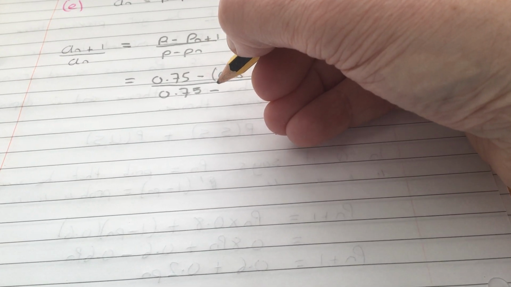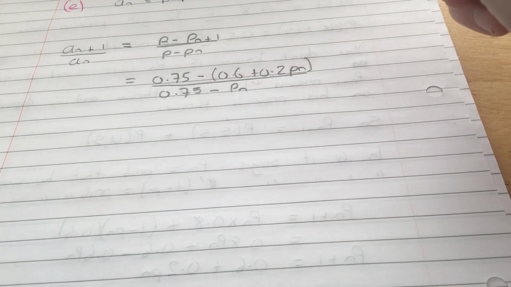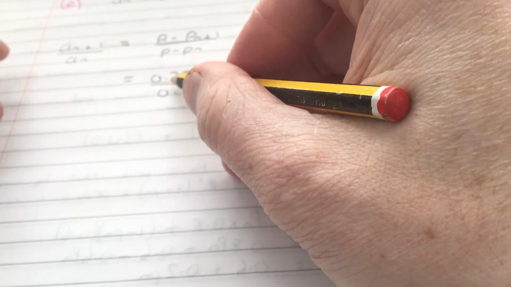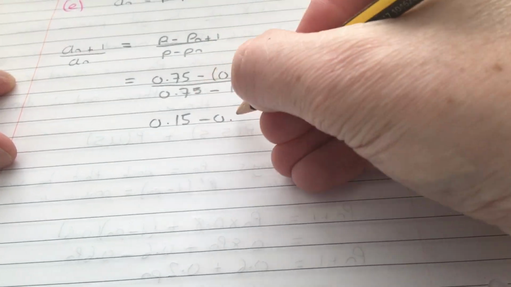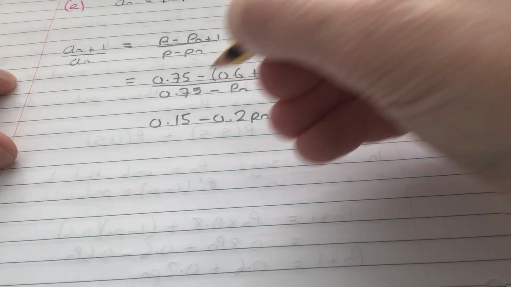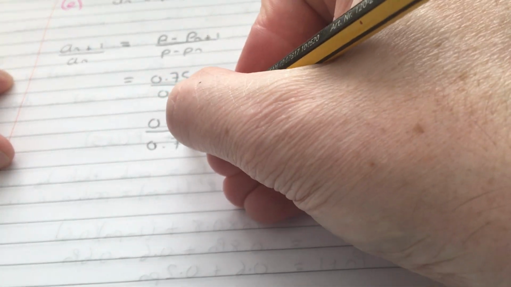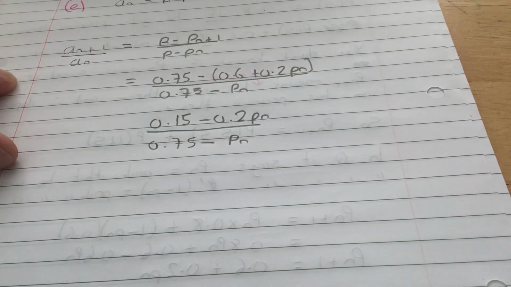Now I don't have an expression for P n, but that's okay, because hopefully it'll cancel with this eventually, or it'll factorize out. So 0.75 minus 0.6 gives you 0.15, and then minus 0.2 Pn, that's all over 0.75 minus P n.